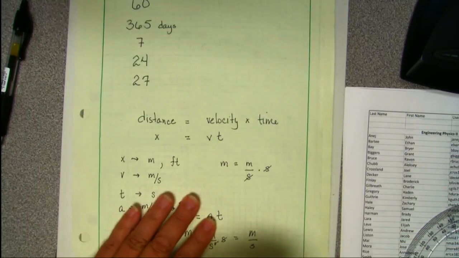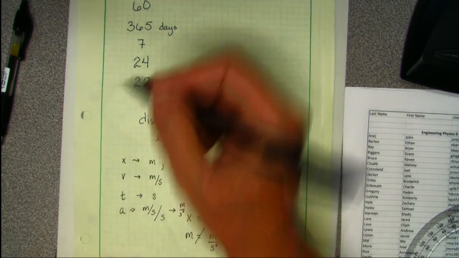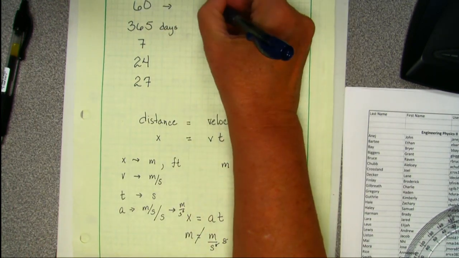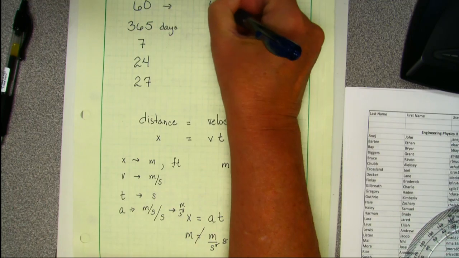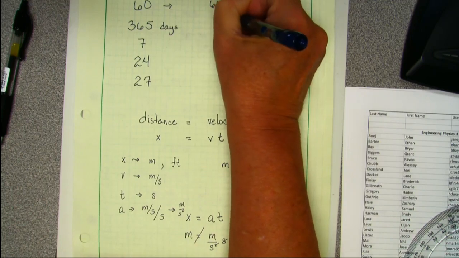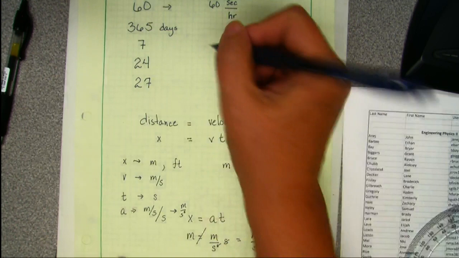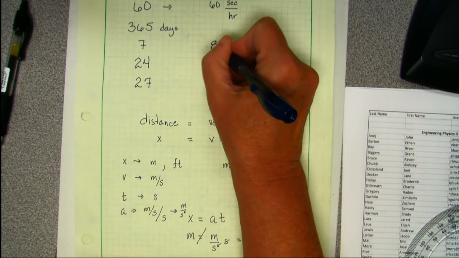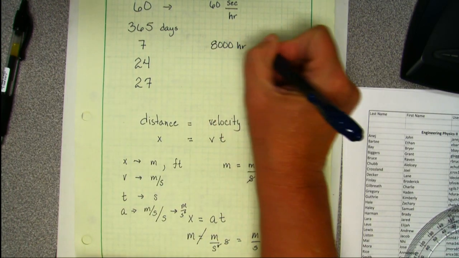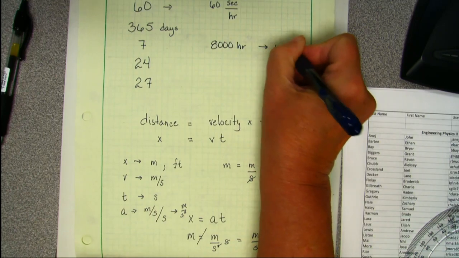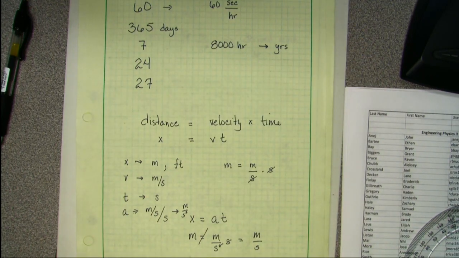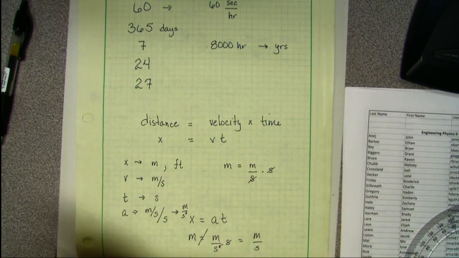So we're back to numbers have units. So we've talked about this one. So 60 seconds in 1 hour is a conversion factor. And hopefully we all remember, so I'm going to do 8,000 hours. And I want that in years. I want to know how many years that is. Okay? Well, we've got our conversion factors.